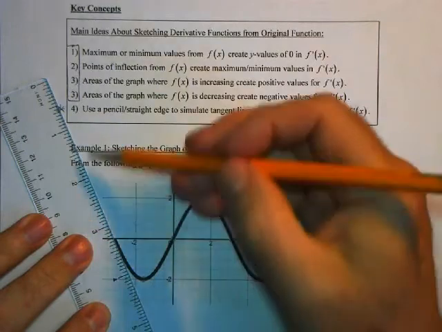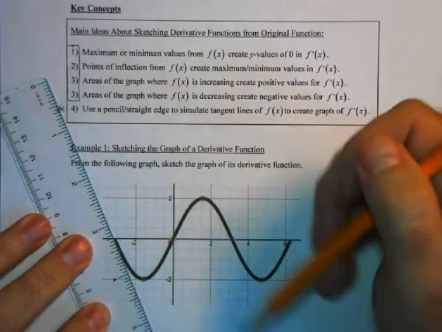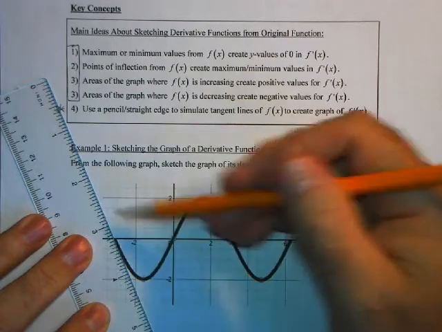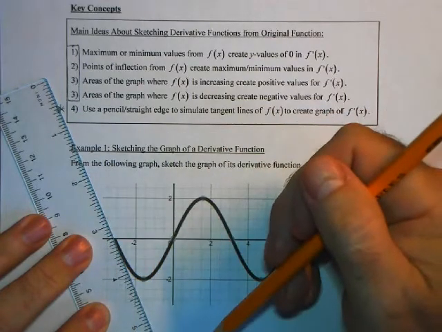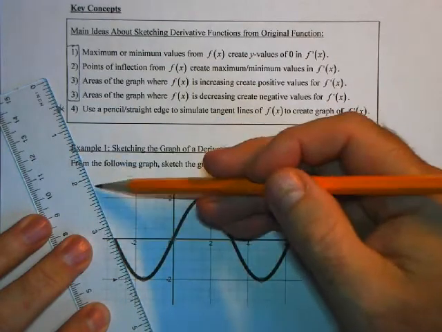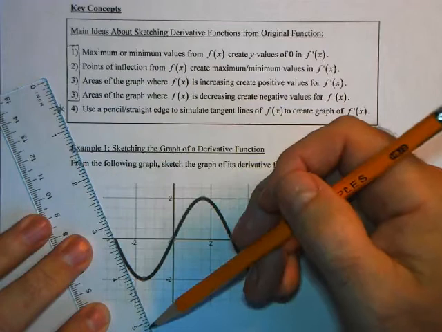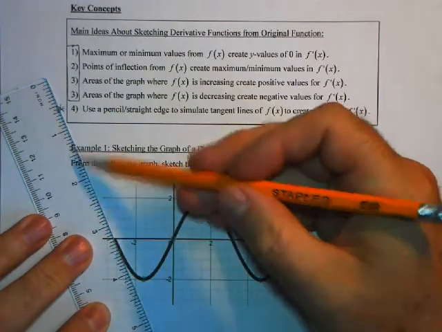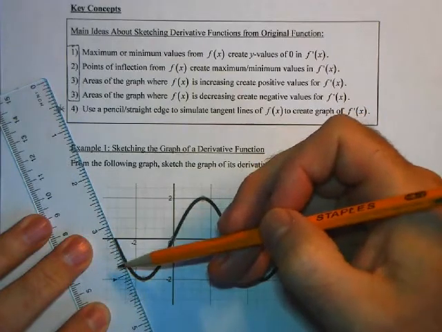I'm not expecting everybody to be experts on looking at this and saying a whole lot about the slope, but the key thing is that it's a negative slope. It's going down to the right. So the derivative at this point will be negative because the slope at that point is negative.